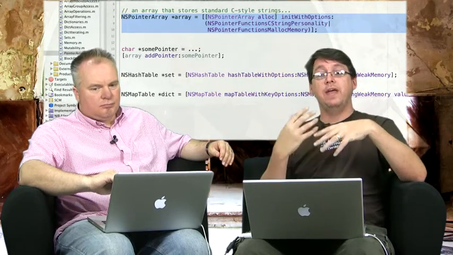Then you could pass the flags NSPointerFunctionsCStringPersonality, which configures the personality of that array to hold C strings. And you can also pass NSPointerFunctionsMallocMemory, which means that when an object is removed, it will free that memory using free, because the objects were originally allocated with malloc.